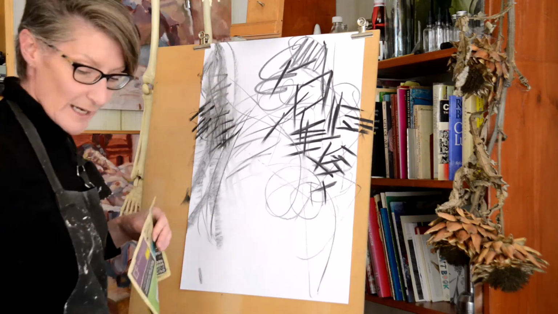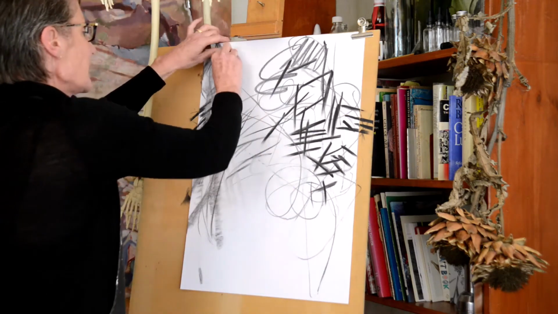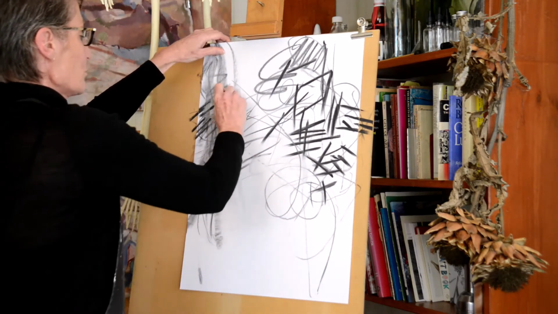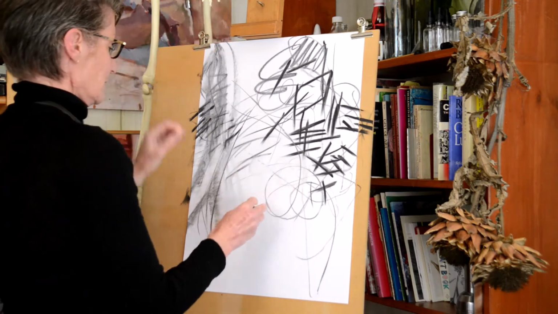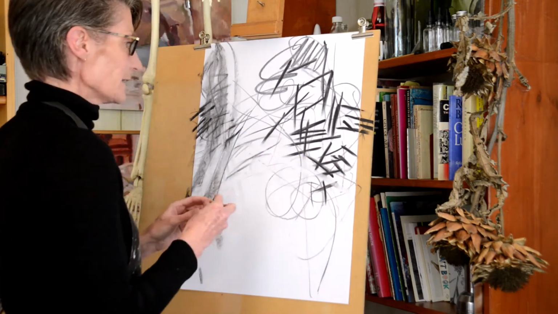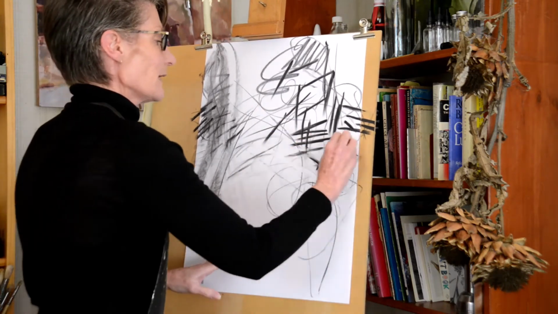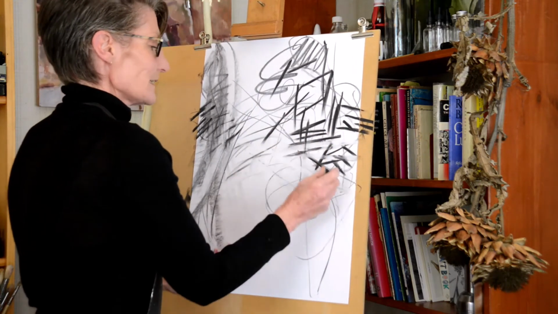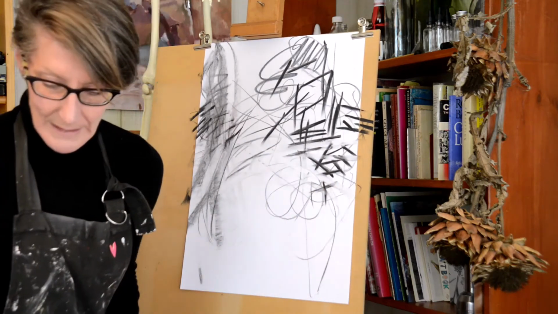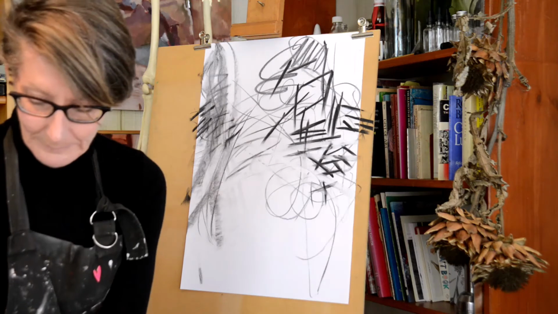Another negative line. You can actually erase. A lot of lines can be done with erasing. You can actually rub out line. You can draw with an eraser. You can draw with pen. You can draw with paint, like white paint. You can come back into this. Right. We need to get some more interesting colours and stuff happening.